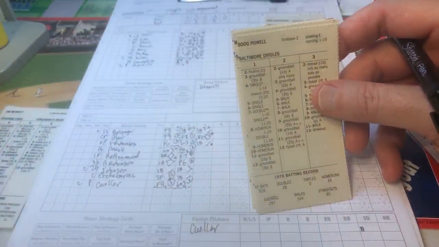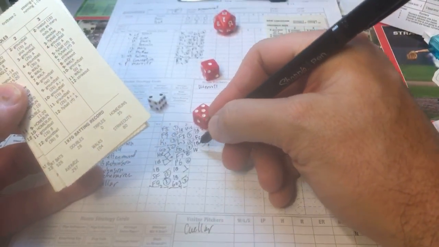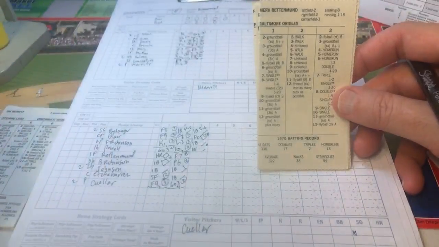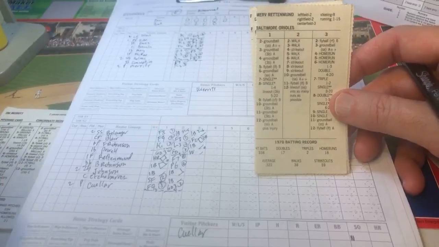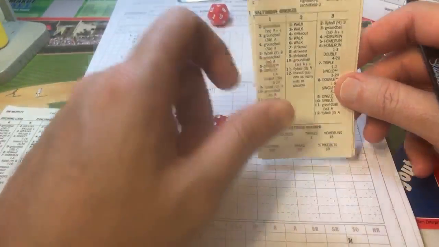We go to Powell now, Boog Powell, against Jim Merritt. Here's the pitch. It's a 2-6. A 2-6 is ball 4. And Merv Rettenmund, he homered. And it's a 2-9. A 2-9 is a strike 3.